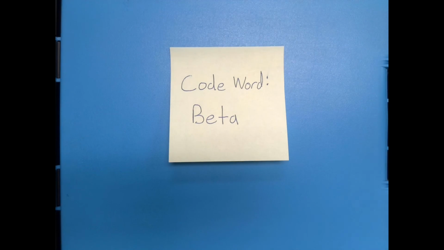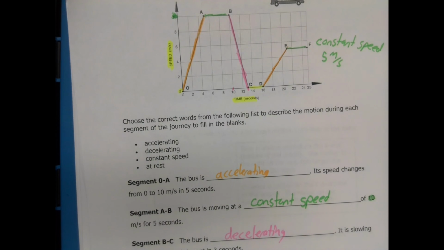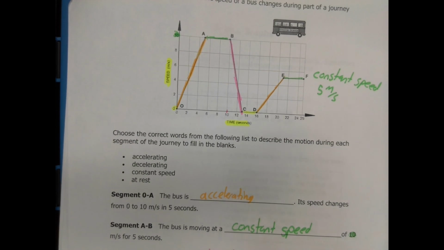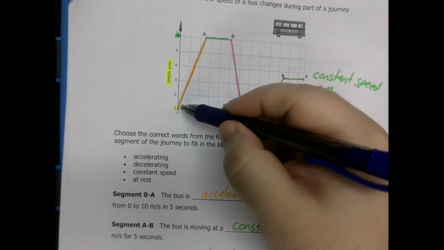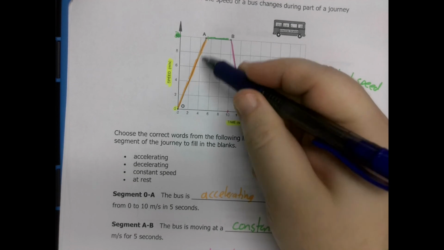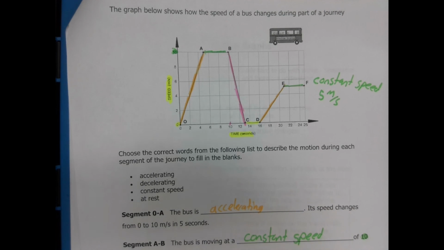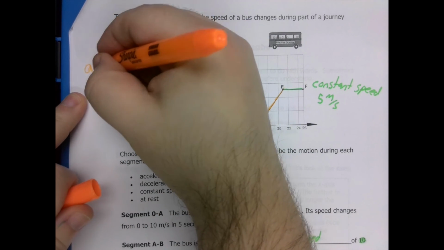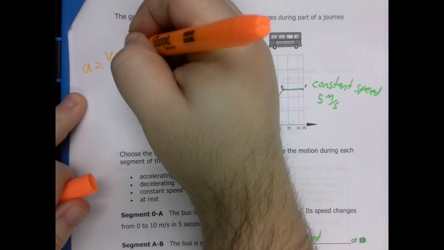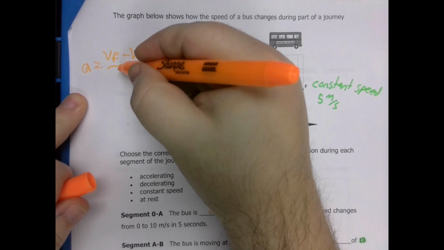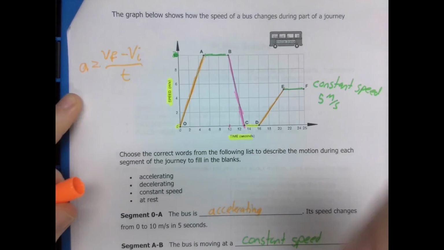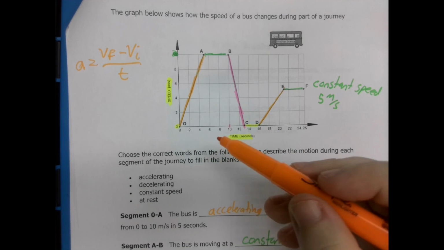Let me do one example. Looking at this paper, what is the acceleration between 0 and A? What is the acceleration of this line? What's our equation for acceleration? Final minus initial over time. What is our final?